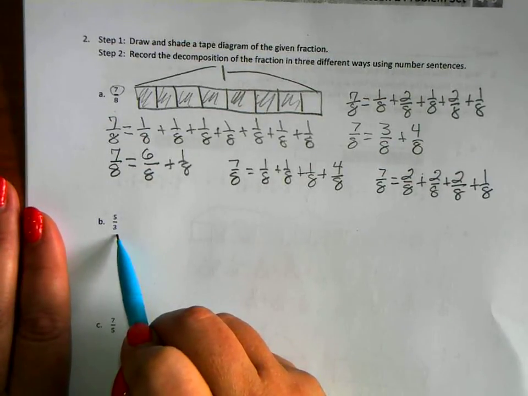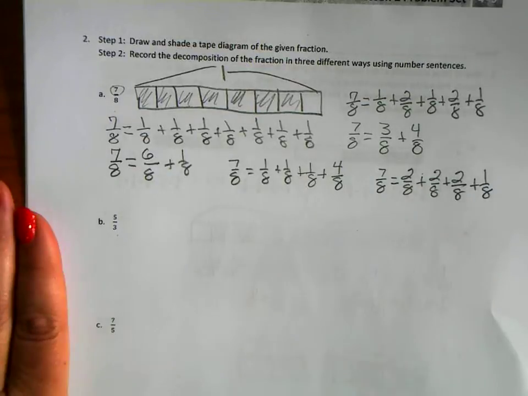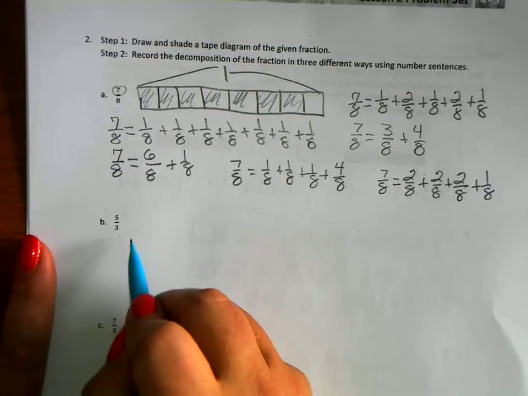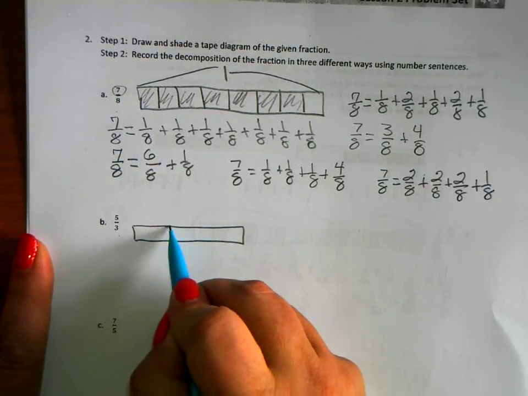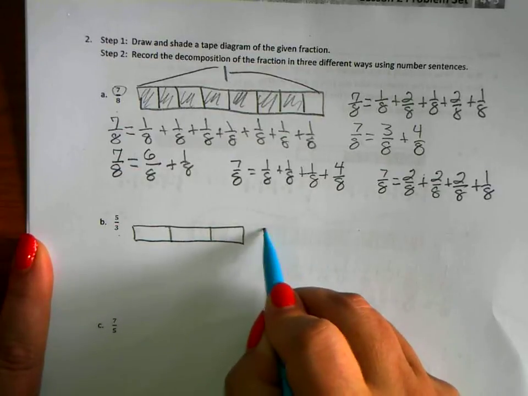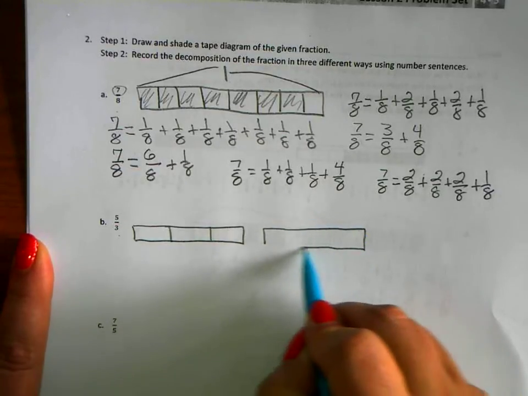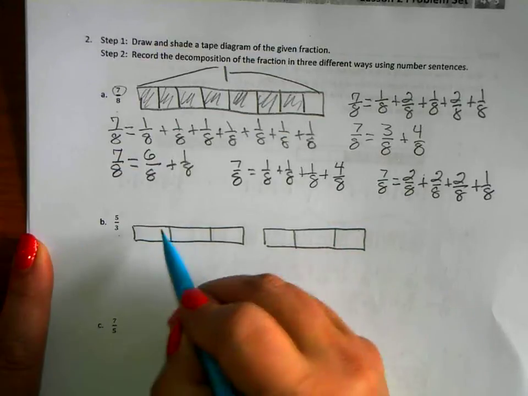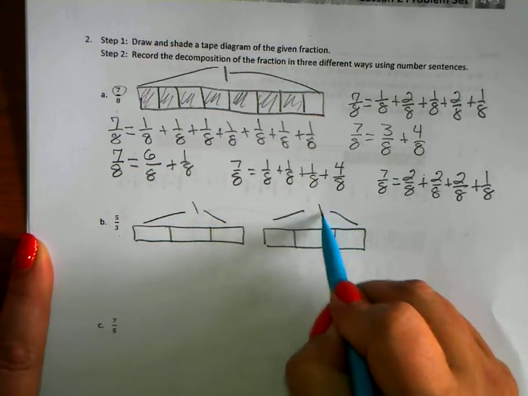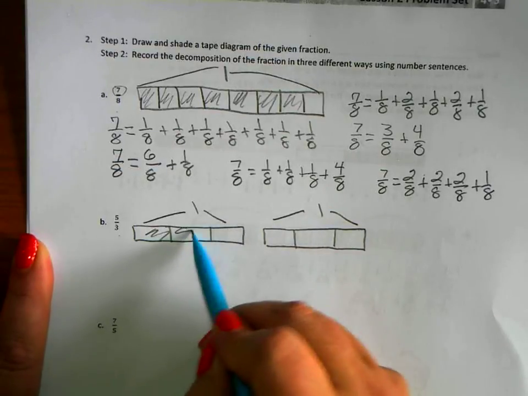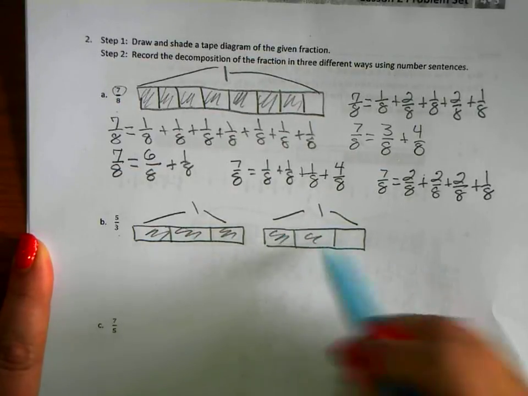5/3. 5/3 is similar to the 3/2 that we did. So here's one rectangle, and I need to divide it into 3 sections. Here's my other rectangle, and I need to divide that into 3 sections. And I need to color, and this is 1, and this is 1, 5. 1, 2, 3, 4, 5.